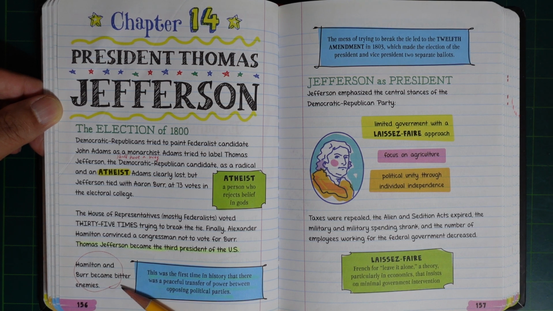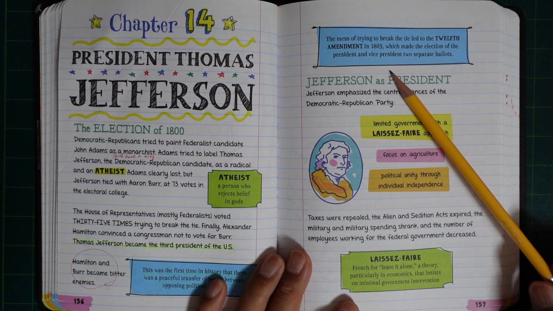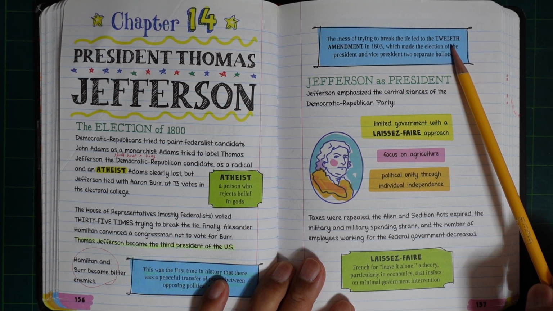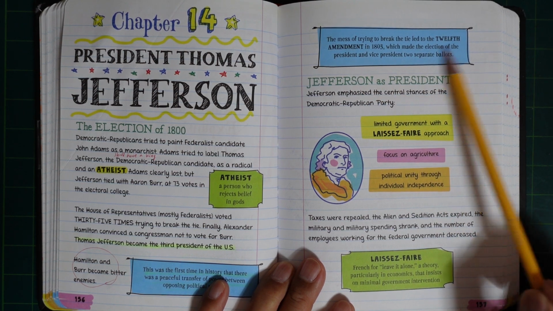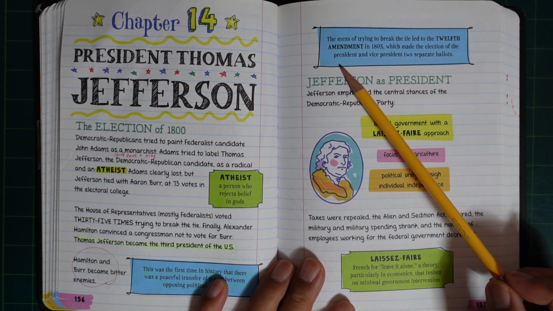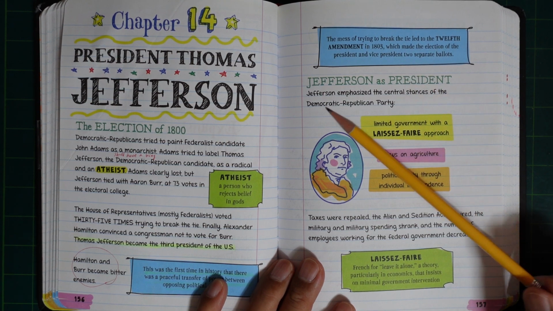Hamilton and Burr became bitter enemies. This was the first time in history that there was a peaceful transfer of power between opposing political parties. The mess of trying to break the tie led to the 12th Amendment in 1803, which made the elections of the president and vice president separate.